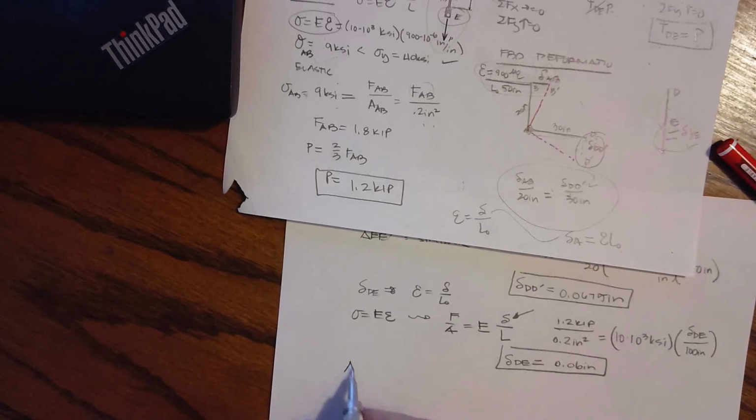So now I can calculate that the deflection from E to E prime is going to be the change from D to D prime plus the change in length of the rod. 0.0675 inches plus 0.06 inches. And I get, what do I get?